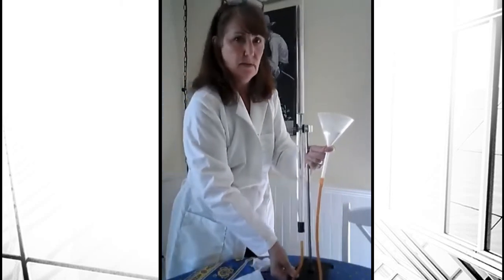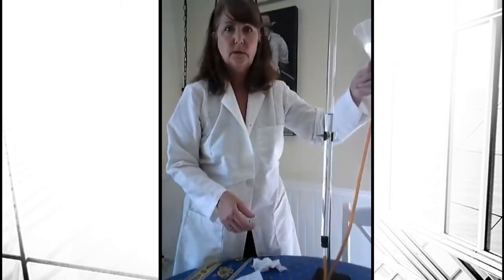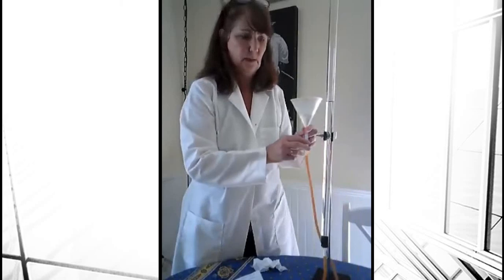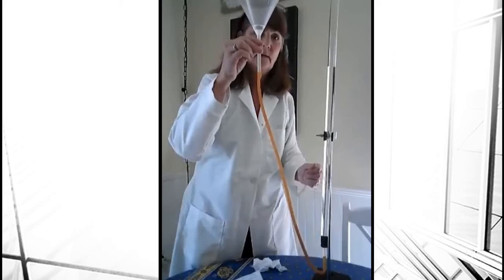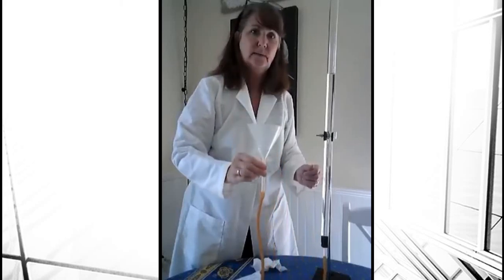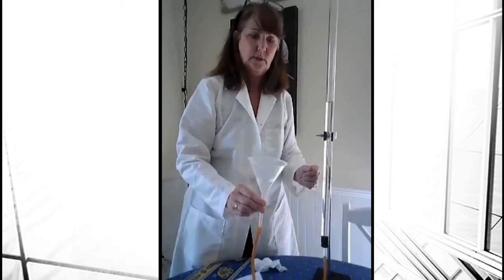Let's see if I can put this in such a way that you can better see that. Is that better? See the water? My arm's in the way there. I'll come around this way. All right. See the water going up? And now the water is coming down. That's just gravity doing that.